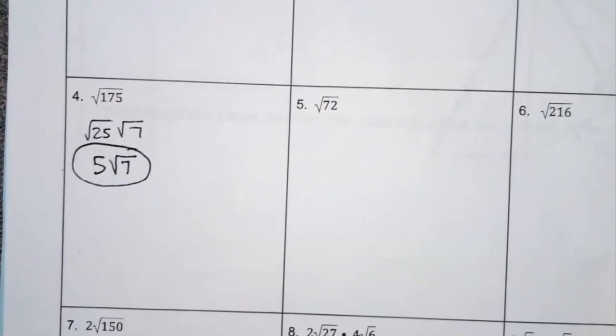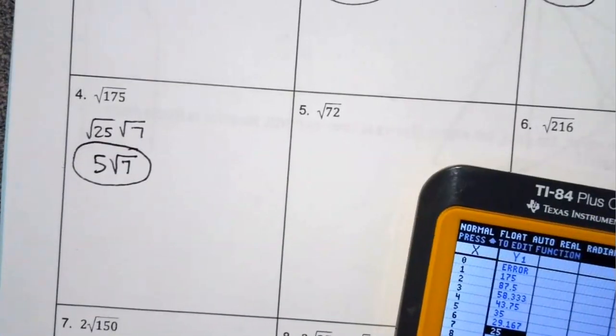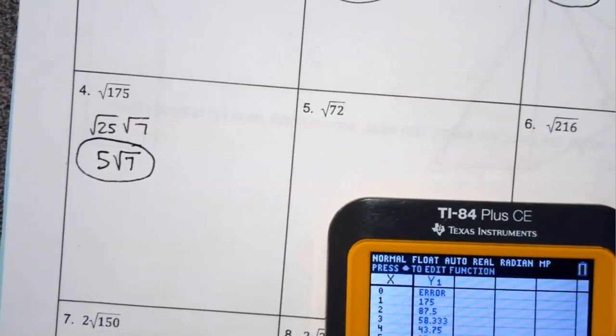All right, I'm going to pause and let you do that strategy for this problem right here, number 5.